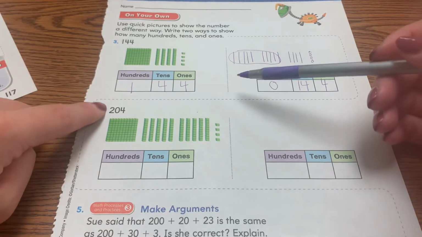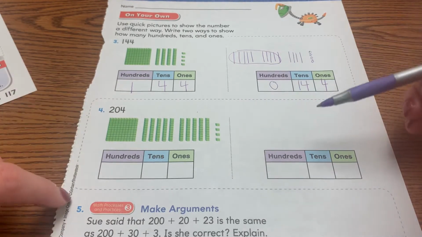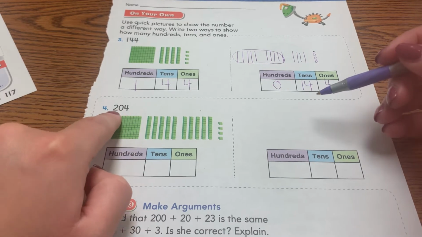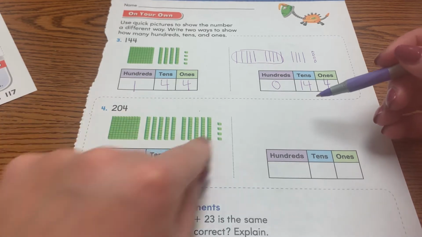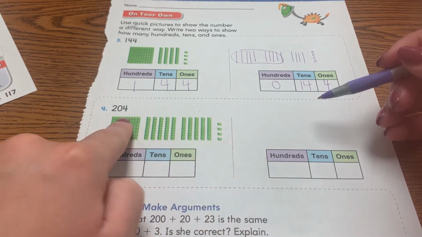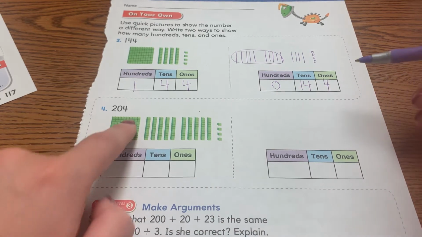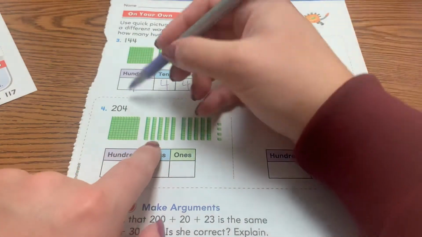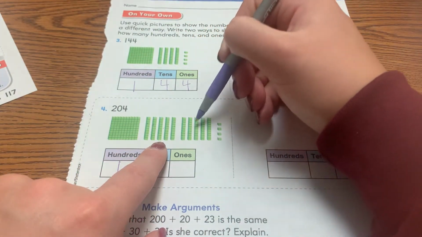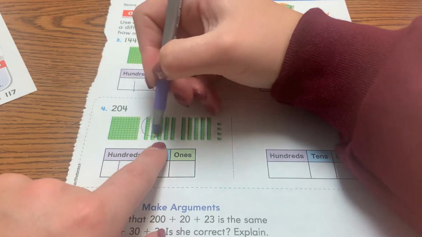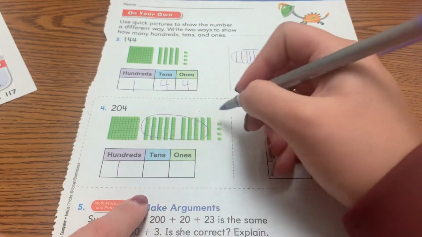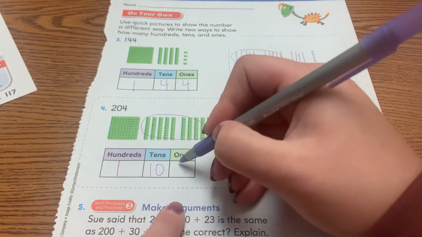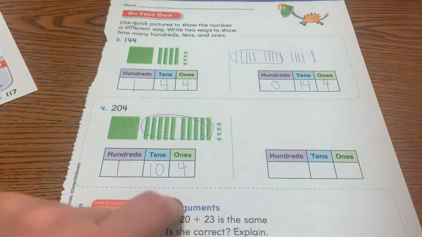Moving down here to 202. How many hundreds do we have? Don't get confused and think that we have 2 hundreds, because yes, there are 2 hundreds altogether, but how many are in the quick picture using the blocks? Only 1. And we have how many tens? 10 tens. I'm going to go ahead and circle those. And how many ones? 4. Sorry, I left that one out of the circle there.